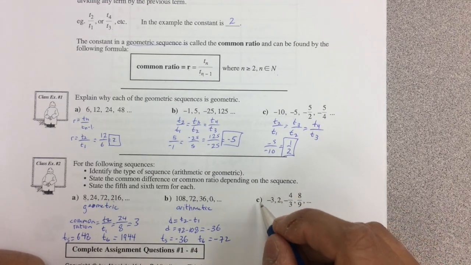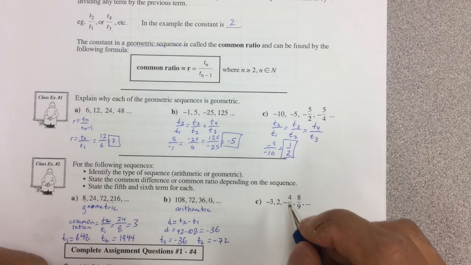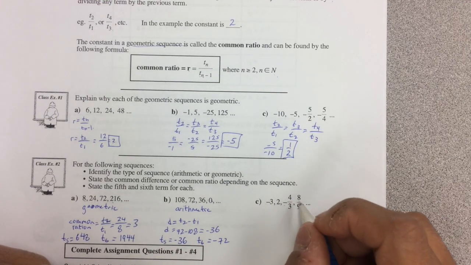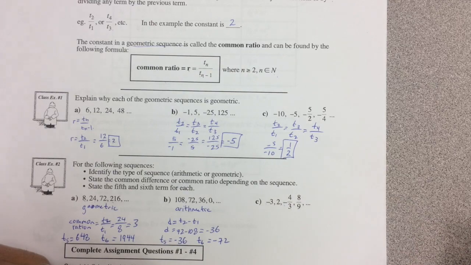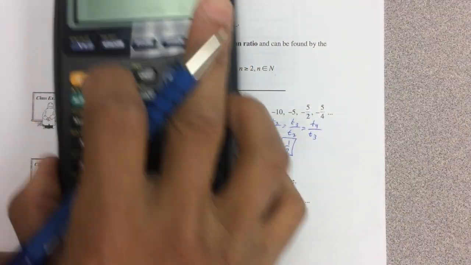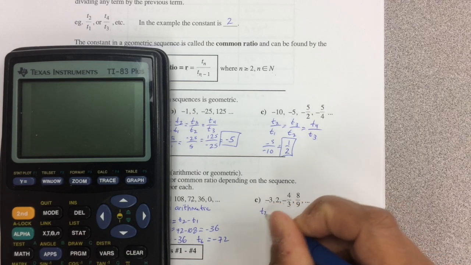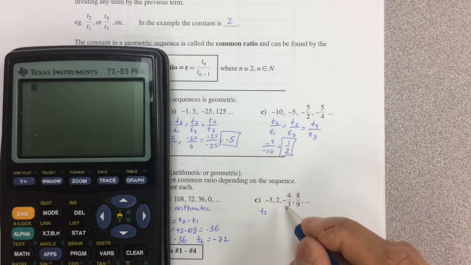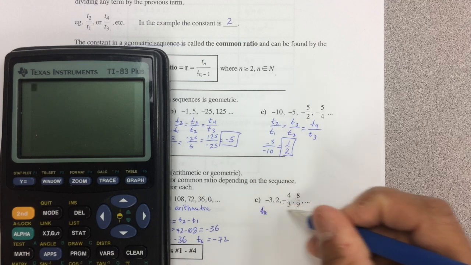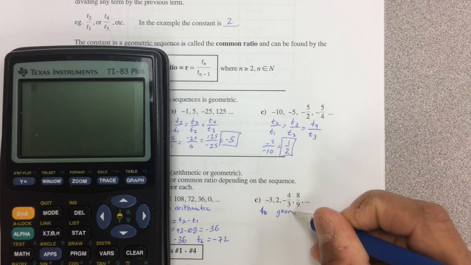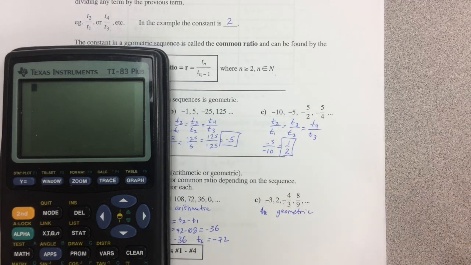And my last question, which is C: negative 3, negative 4/3 and 8/9. Well, let's find out what's going to happen when I do T2. It does not look like it's arithmetic, which means it has to be geometric in this case. Sometimes it's neither, but we're only given 2 options, so I know it's either arithmetic or geometric. And since it's not arithmetic, it has to be geometric.